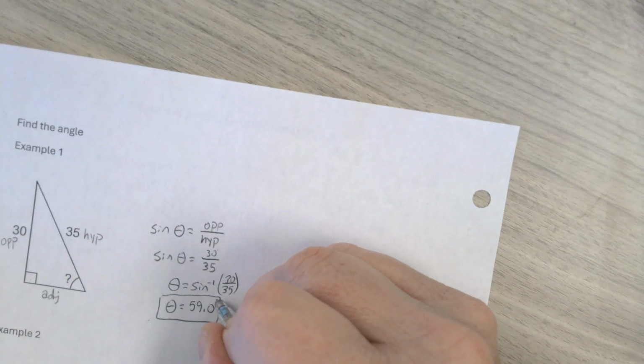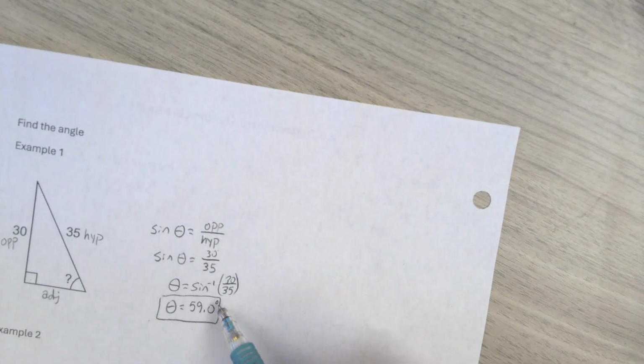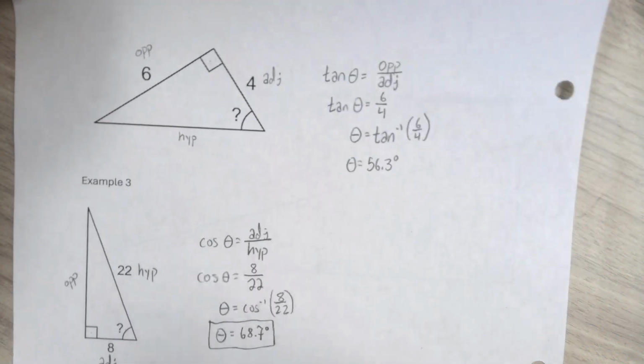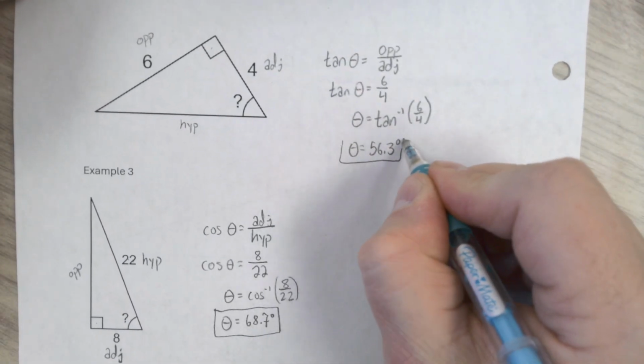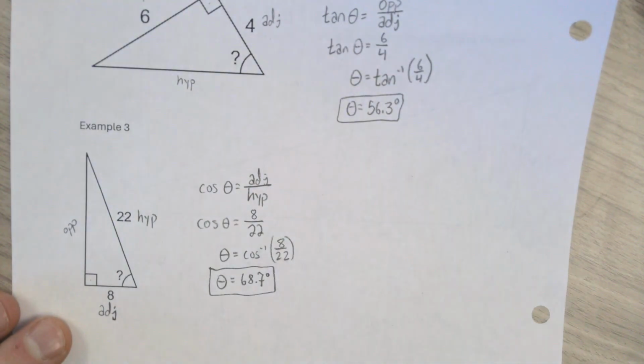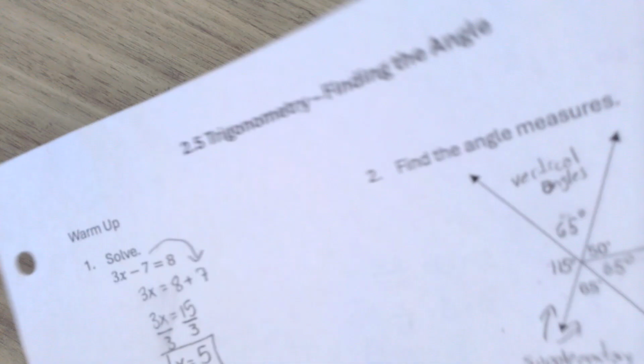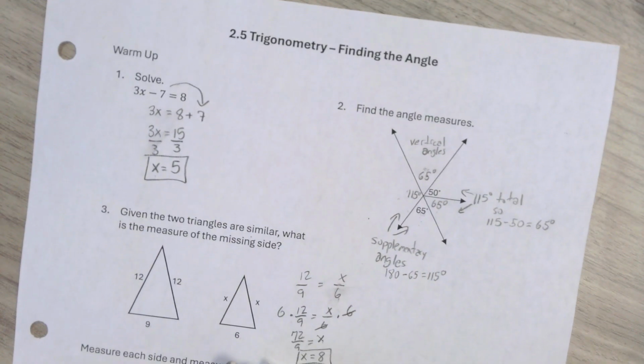I forgot the little degree symbol there in our other answer. Alright, so that concludes lesson 2.5, how to find the angle using trigonometry.